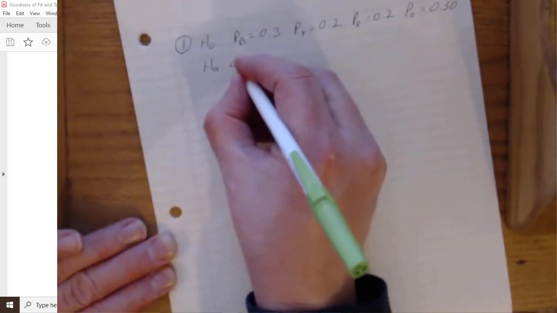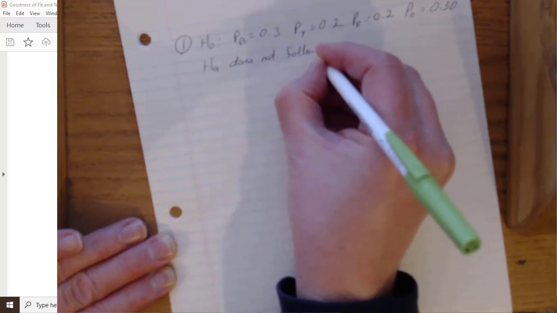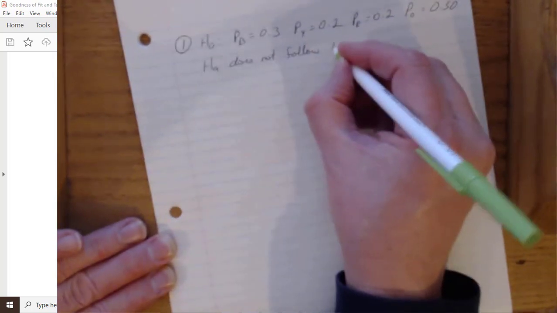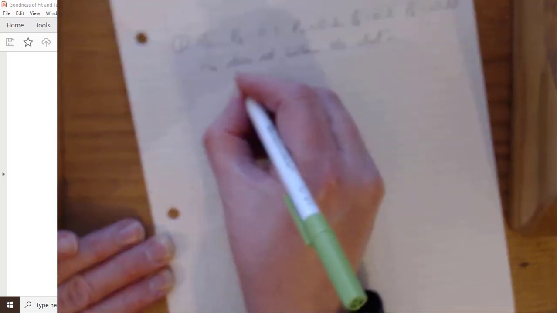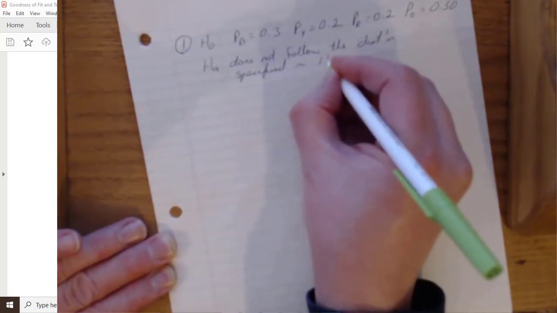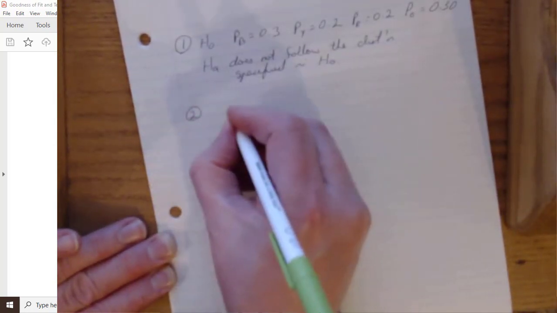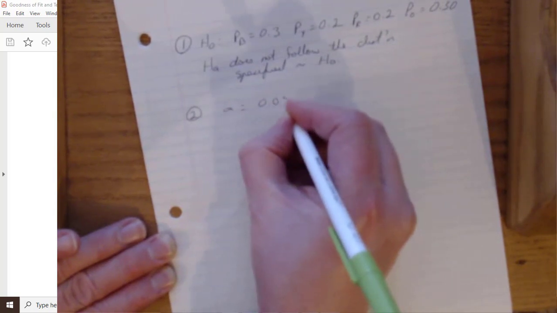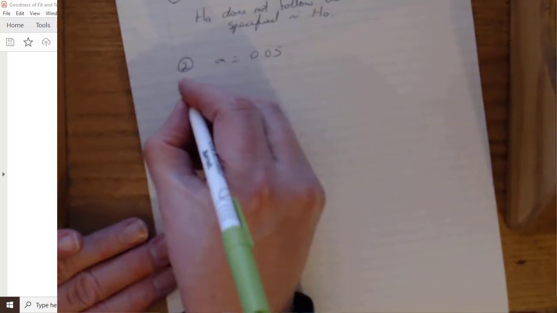HA just simply does not follow the distribution specified in H0. Okay. Step two, as always, alpha is equal to 0.05, which is the appropriate level of significance mentioned in the question. Step three, this is where the fun begins.